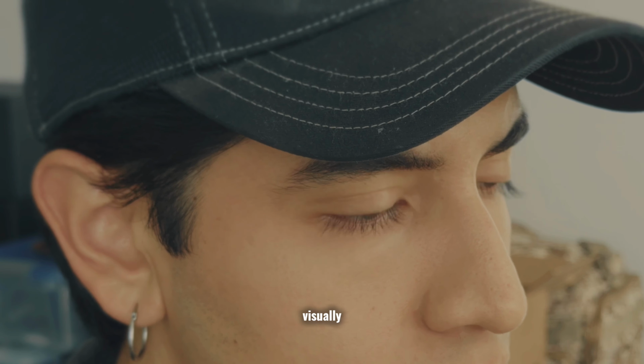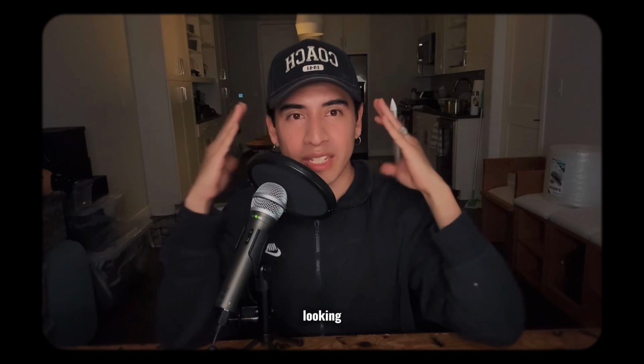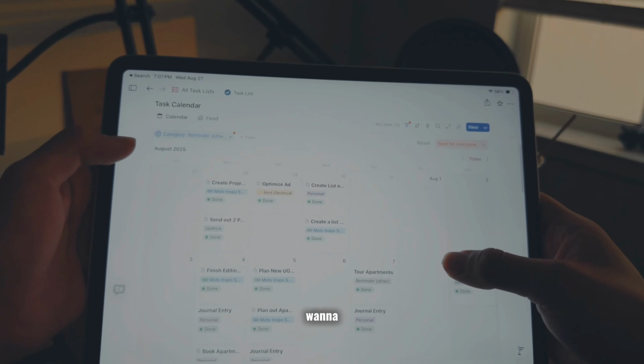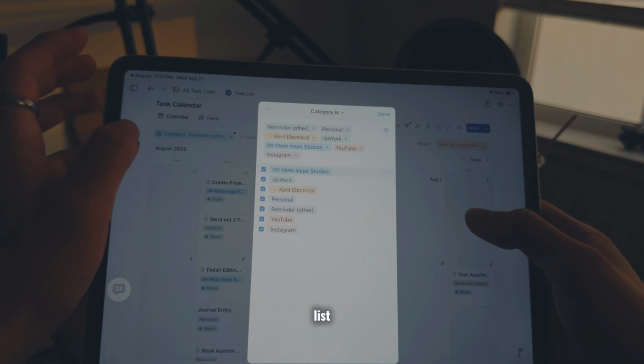Step 7, use filters to stay focused. Step 7, you guys, this to me is a life changer, because if you're like me, I get visually overwhelmed, even when I'm just looking at a long list or picturing my list in my head. I get overwhelmed just thinking about it. I use filters to stay focused. What I mean by filters is that on the Notion app, you can actually filter what you want to see on your task list and on your Notion calendar.